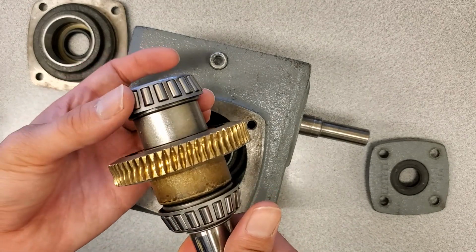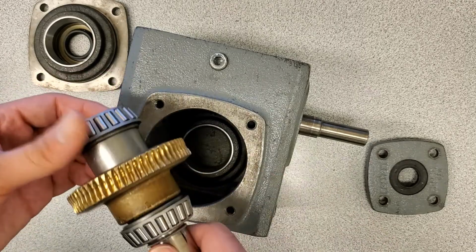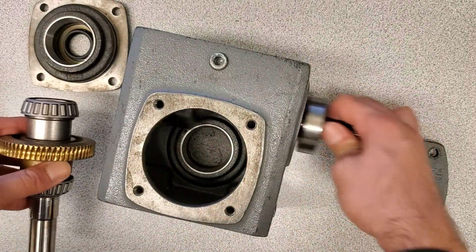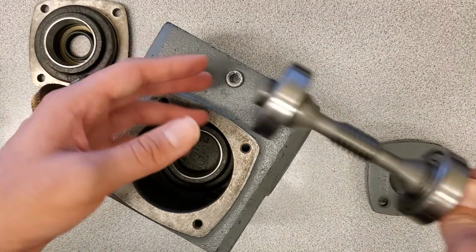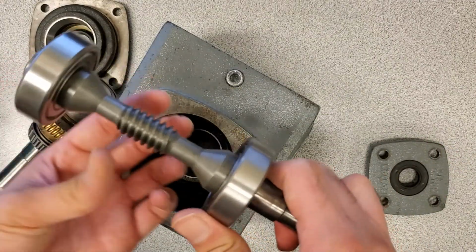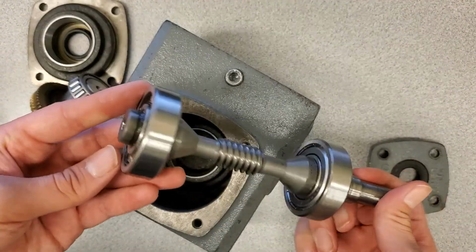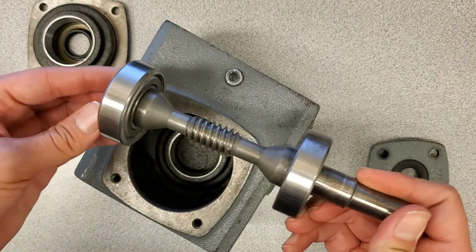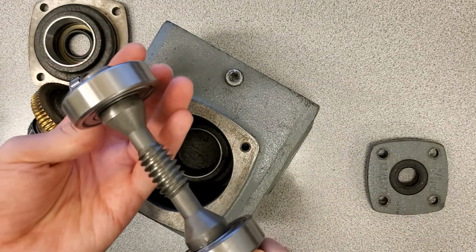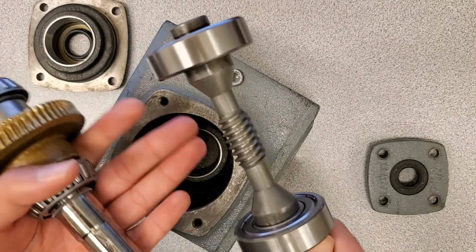These are roller bearings. And we have the worm here, a ball bearing here, and another ball bearing here to support mostly radial and also axial forces.